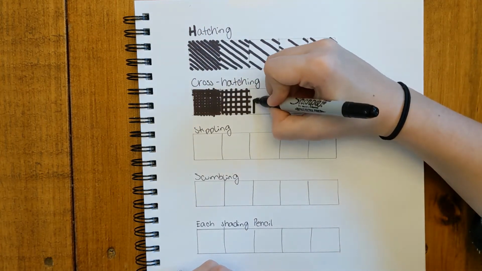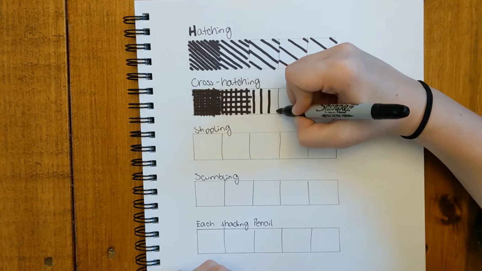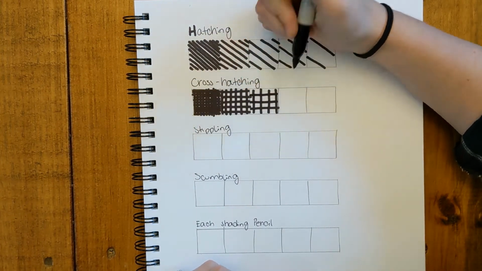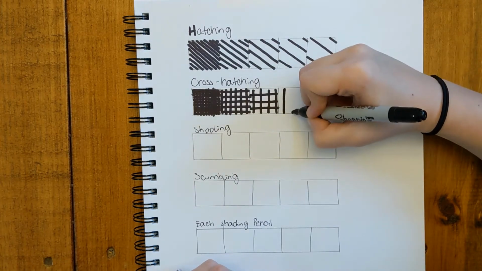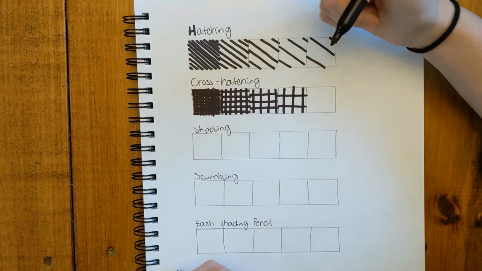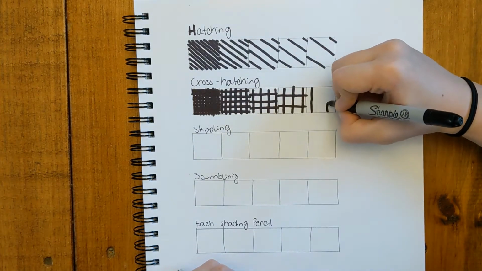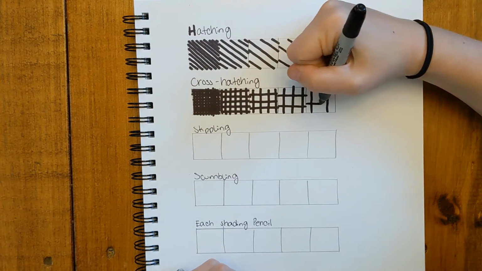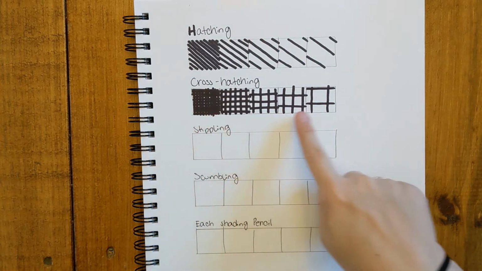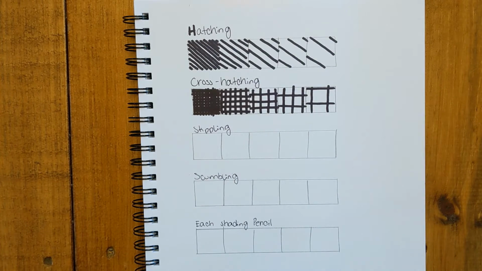All right, so then we're just going to keep filling this in. And again, as you're lightening up your values, you just keep your lines moving farther and farther apart. So that last box is gonna have very few lines in it. All right, so again, you should have 5 distinct values when you're finished, just like the one before.